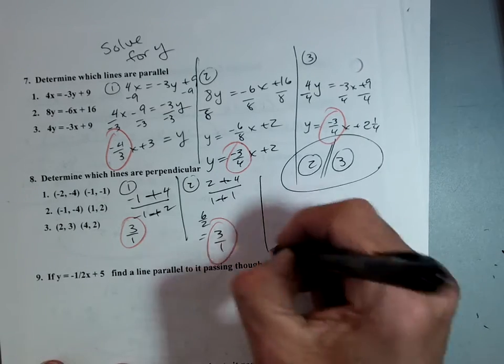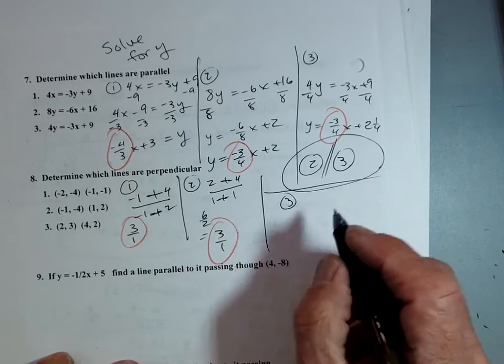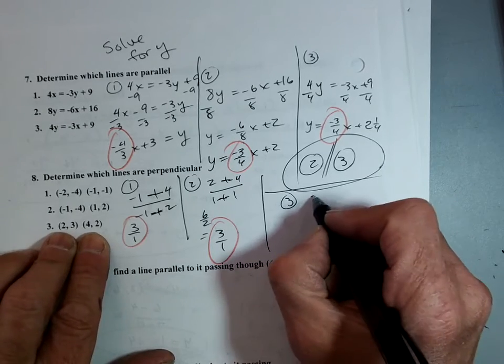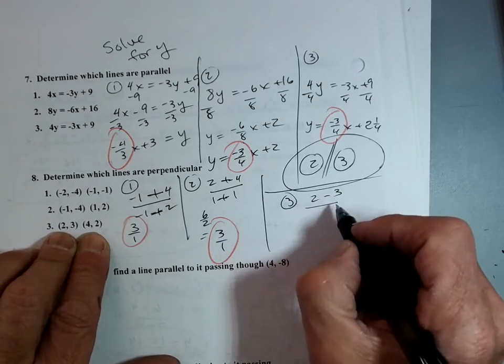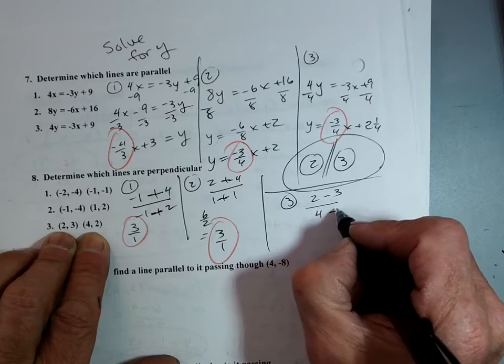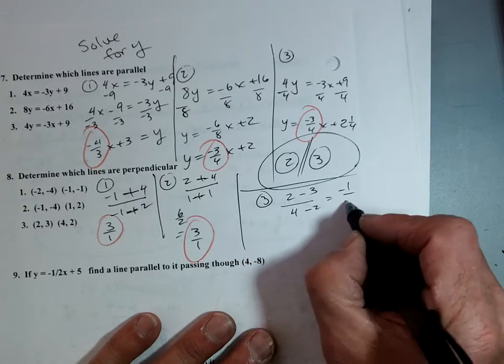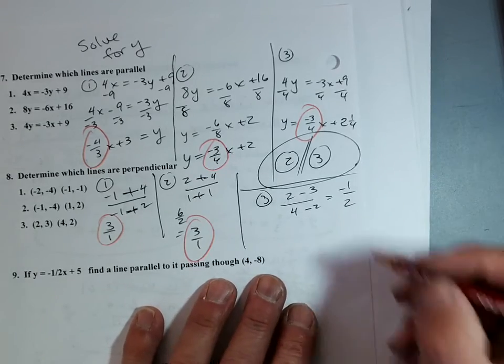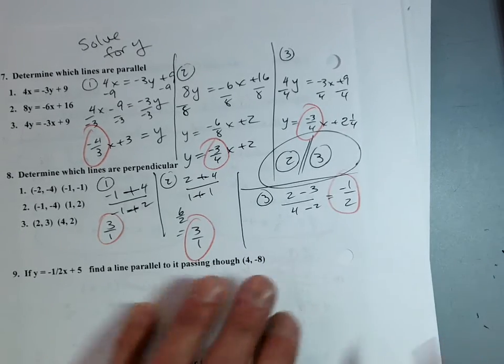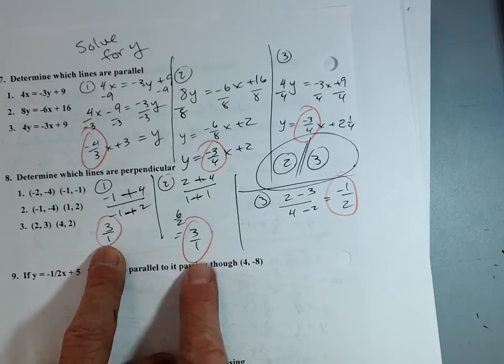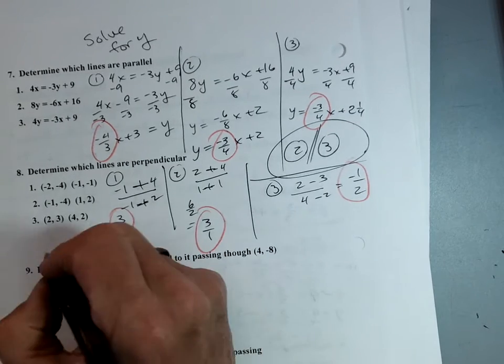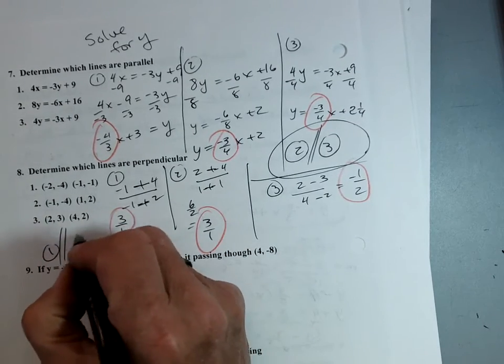And then line number 3, let's do the same thing. I'm going to go 2 minus 3 over 4 minus 2, -1 over 2. So none of them are perpendicular, are they? Nope. But these two are parallel, right? So I might say 1 is parallel to 2, but that's all I got, okay?